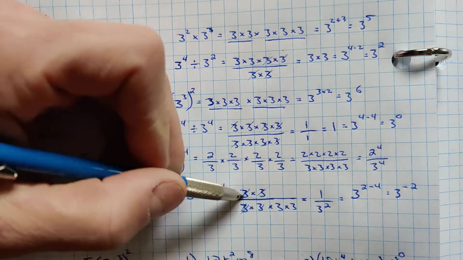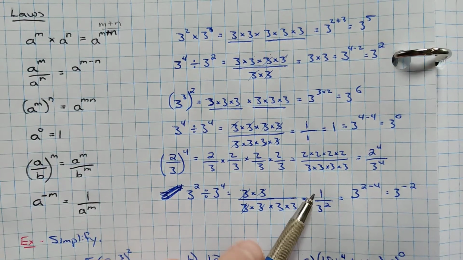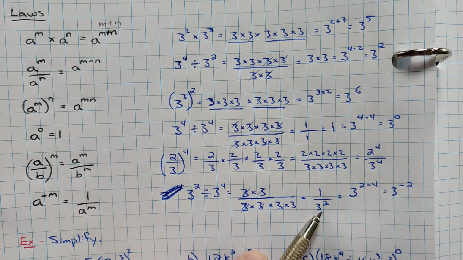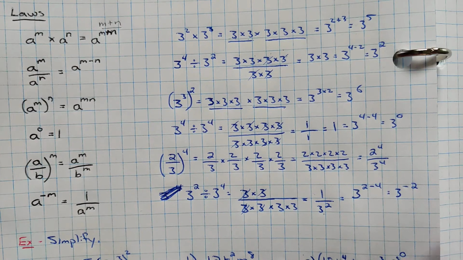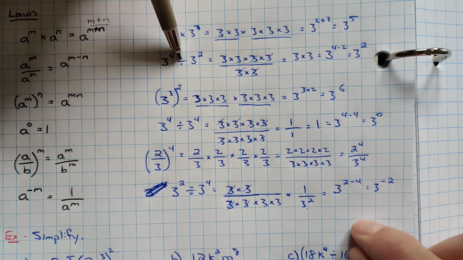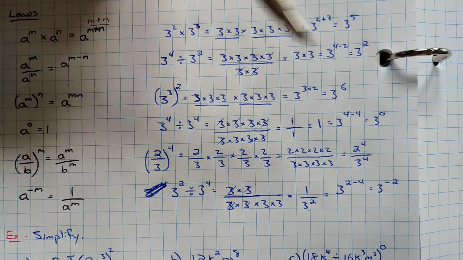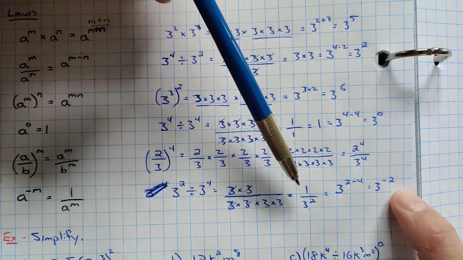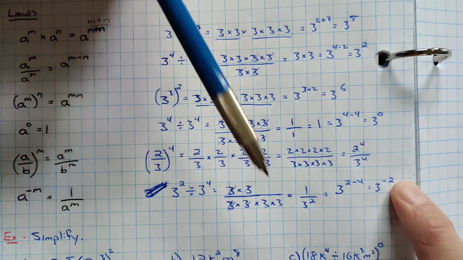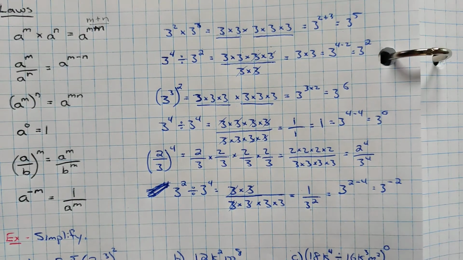So those pairs of 3 cancel, and we're left with 1 on top and 3 squared on the bottom. That relates back to our subtraction or division, and so we have 2 minus 4, which is negative 2. So 1 over 3 to the 2 is the same as 3 to the negative 2.